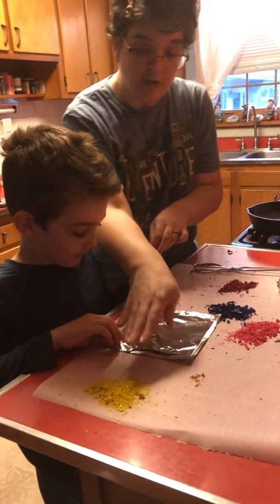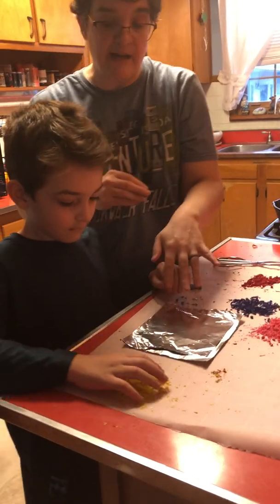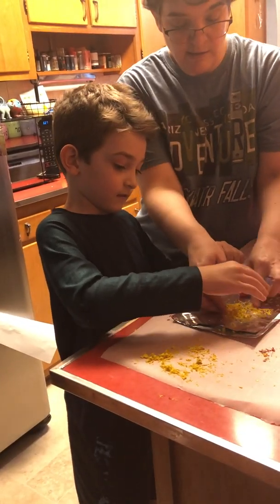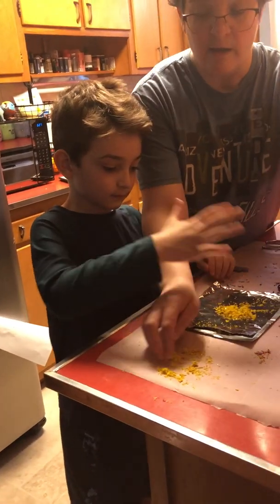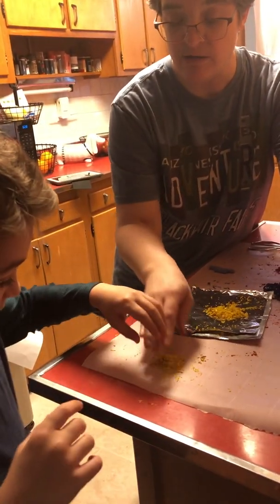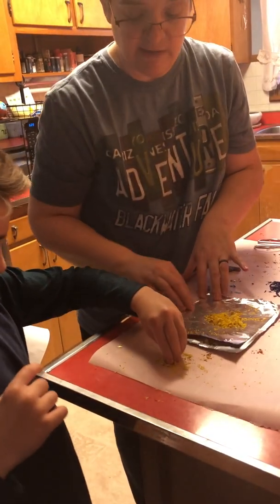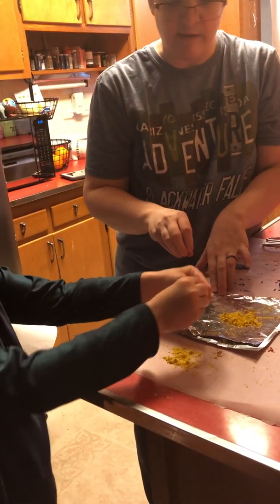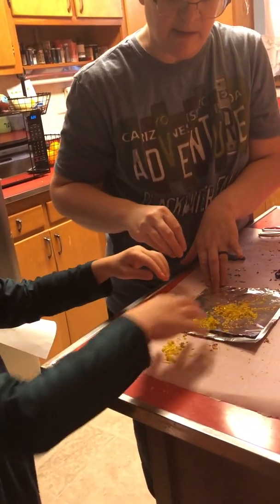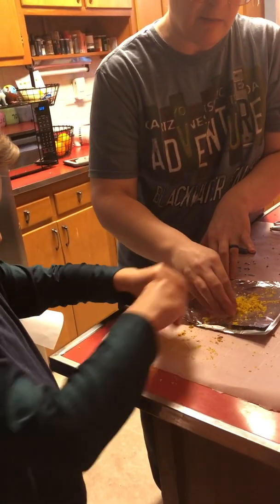David, I want you to pick up the yellow pile there and put it right here in the middle. Let's kind of squish it here in the middle. Let's try to get all of the yellow bits. David, do you know what these tiny bits are called now? Were you listening? What are they? Sediments? Sediments, good job. Let's put all the sediments there in the middle.